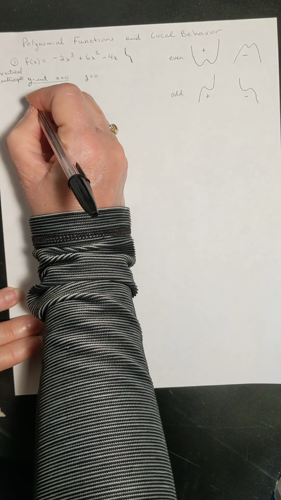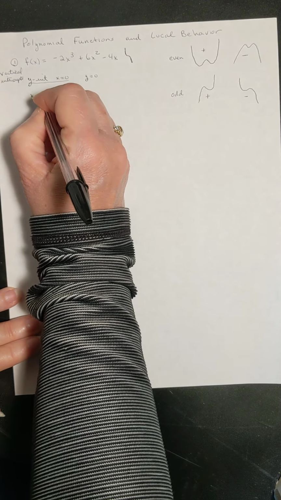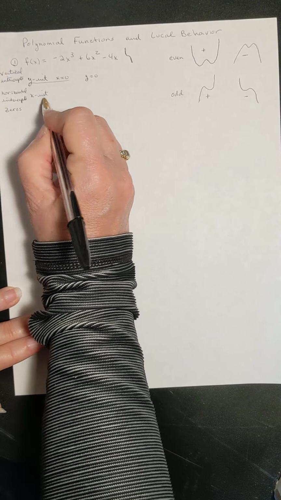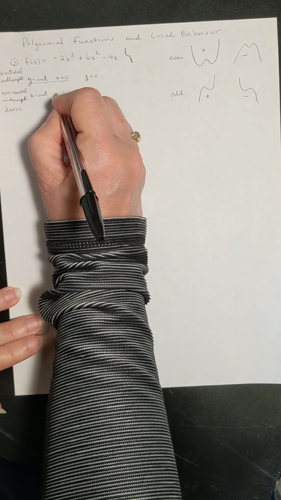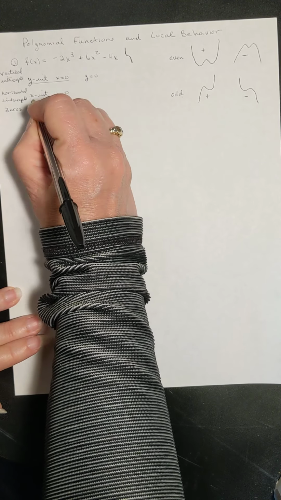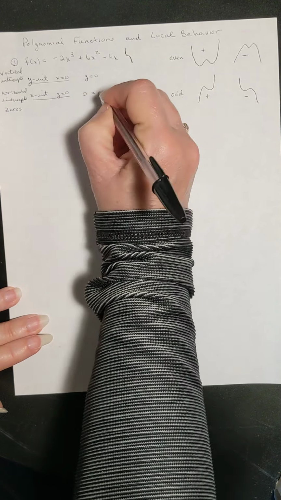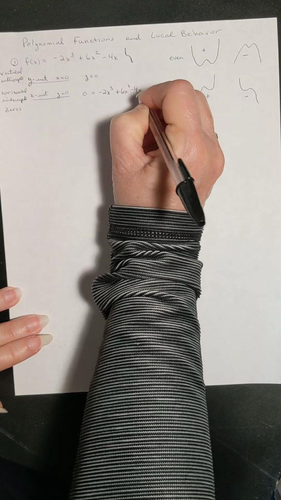Now let's look at our x-intercepts. And again, these are sometimes called horizontal intercepts, and they're also called zeros. All right, so x-intercepts have 3 different names: x-intercepts, zeros, and horizontal intercepts. But they are where the y is equal to 0. So if I let y equal 0, I get 0 is equal to -2x cubed plus 6x squared minus 4x.